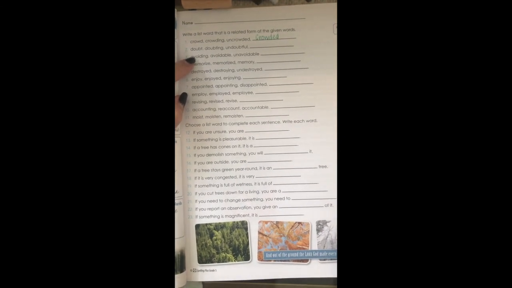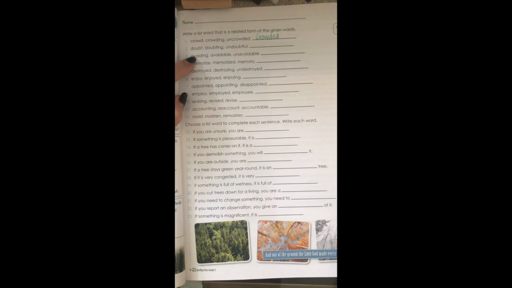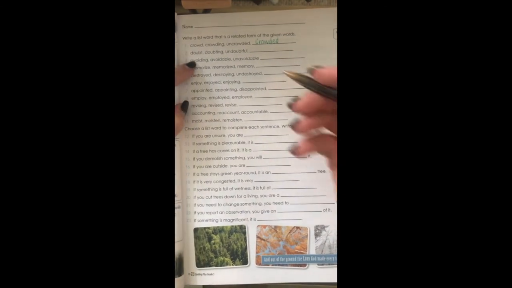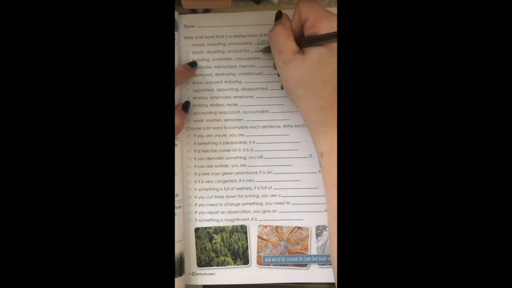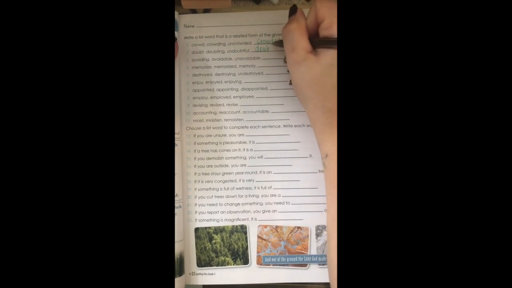One more example, we have doubt, doubting, undoubtful. You go to our list words, we go down and we find the word doubtful. Very similar, very related. So that's what you're going to do for numbers 3 through 11, find the related word. Saying them out loud definitely helps.